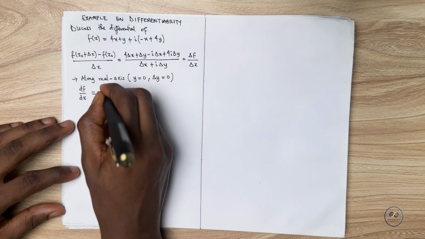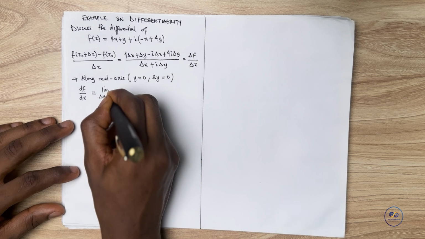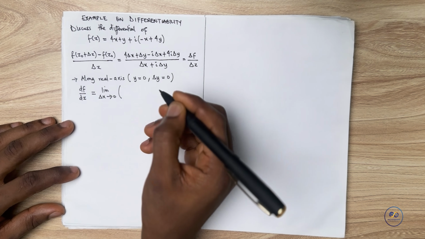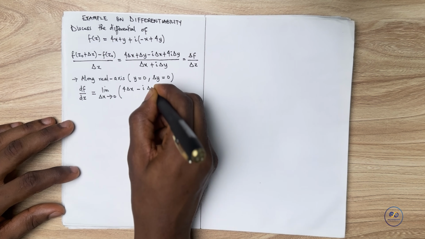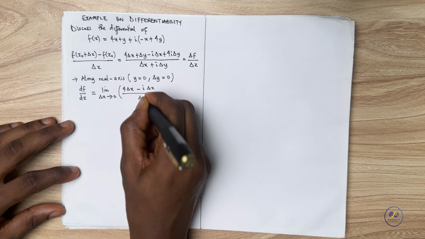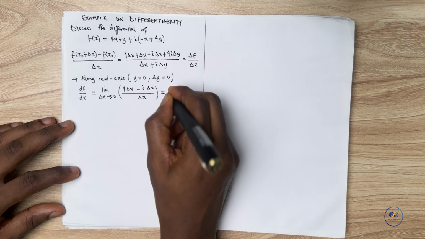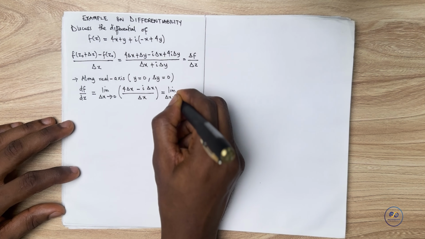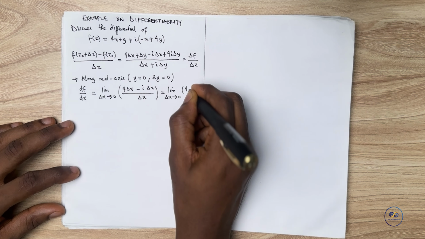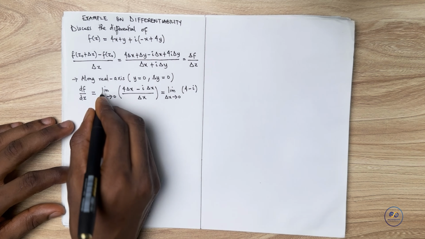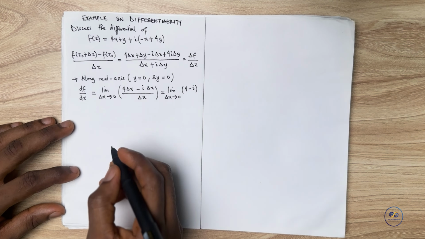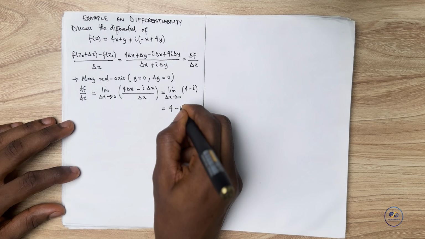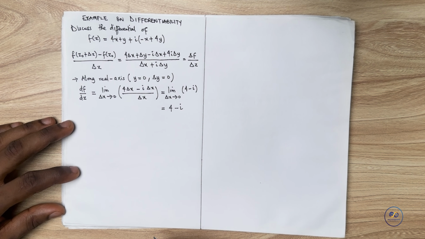the limit as delta x tends to 0 of, what will be left here, 4 delta x minus i delta x divided by delta x. This in turn means we are taking the limit as delta x tends to 0 of 4 minus i, because delta x would factorize out of the numerator, thereby dividing the denominator. So in this case, you would have that your final result will be 4 minus i along the real axis.